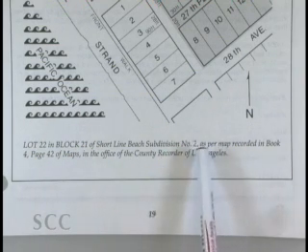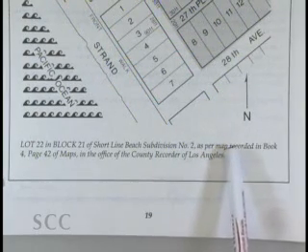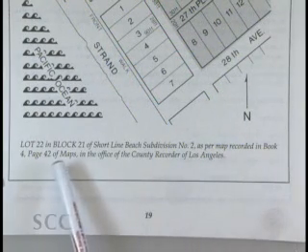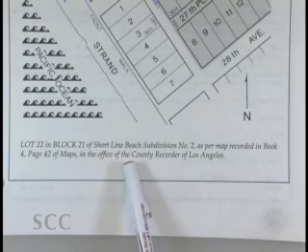Subdivision number 2, as per a map recorded in Book 4, page 42 of maps in the County Recorder of Los Angeles.